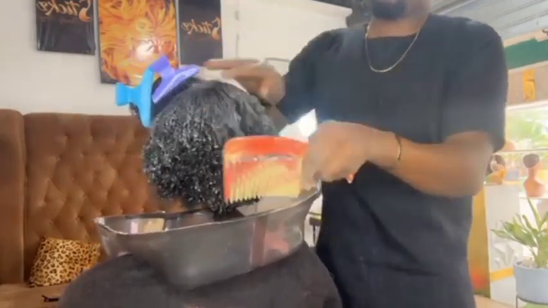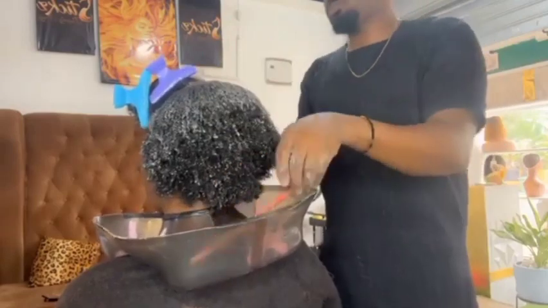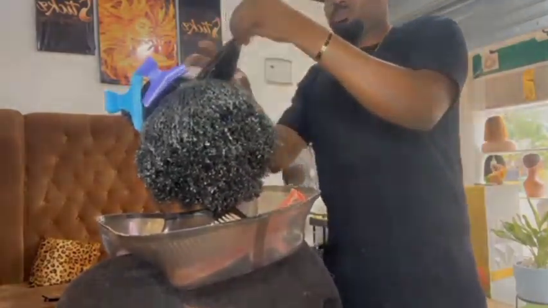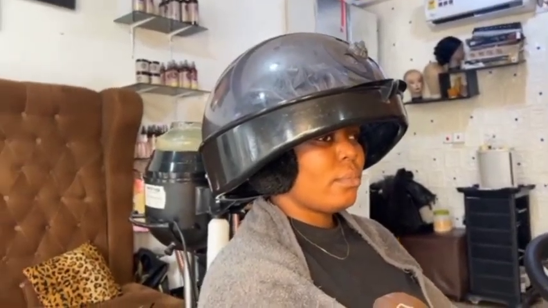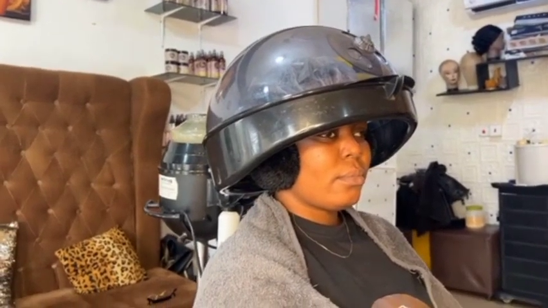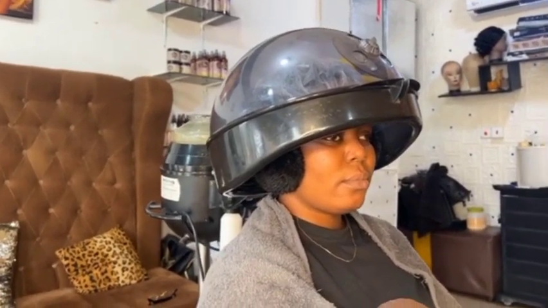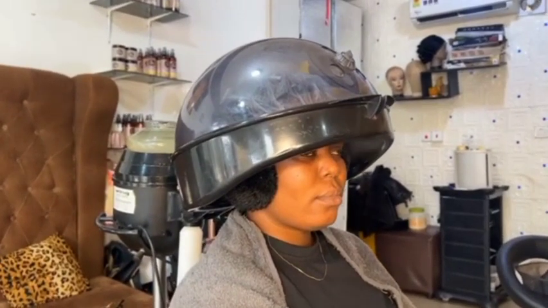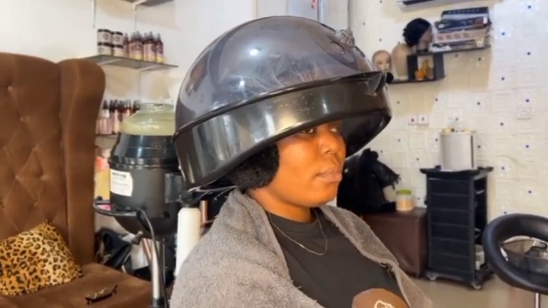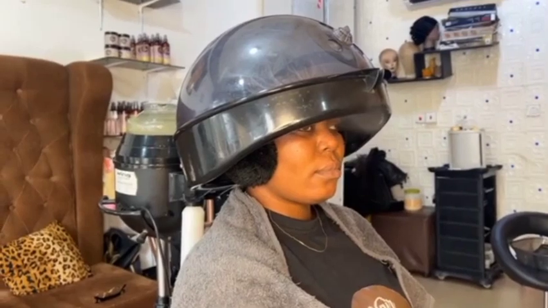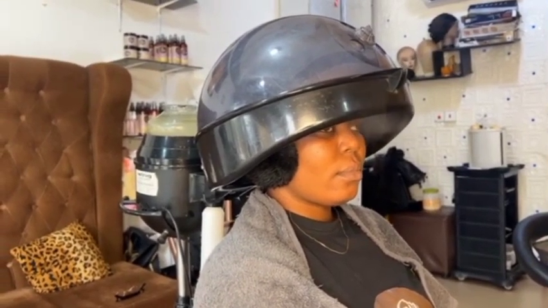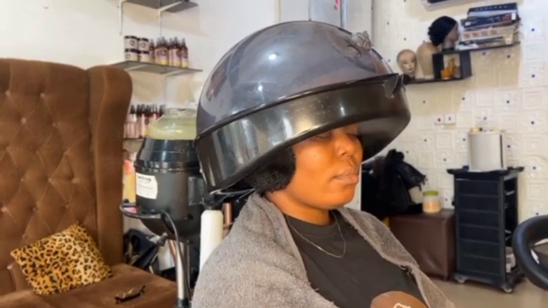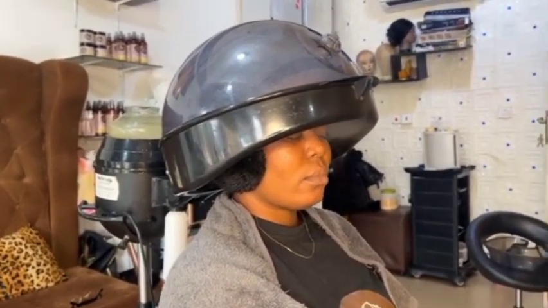So after this, I'll just wrap the hair with a clean film or put on a shower cap. So now we've covered the hair with a shower cap, and then we've put the client on the steaming machine. And like I said, if you don't have a steaming machine at your home or anywhere you're treating your hair, you can just wrap it with a clean film and wrap a towel on it and leave it for 30 minutes upward. It should not be less than 30 minutes.